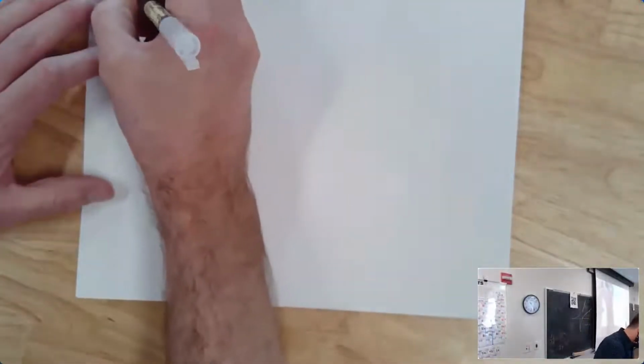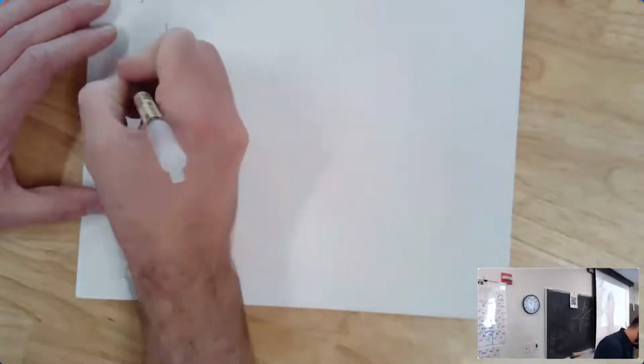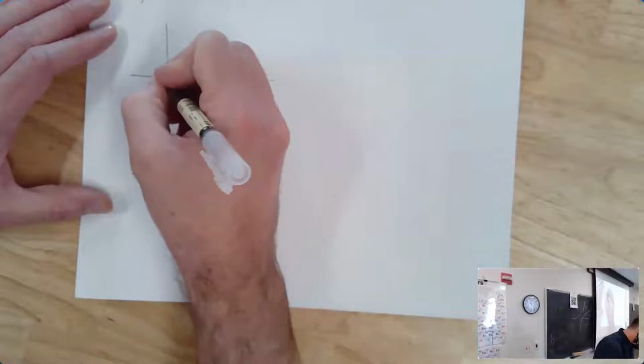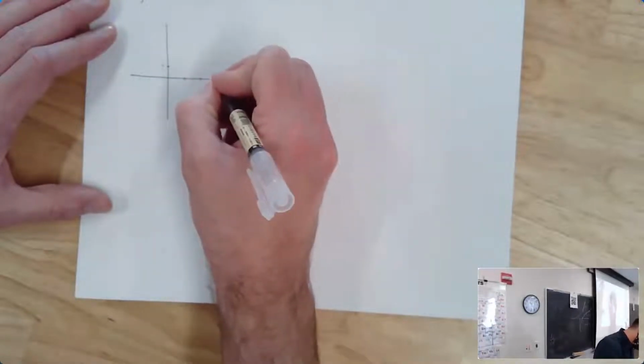Okay, so inverse cosine, similar to inverse sine, but a little bit different. Let's graph cosine. Cosine starts at 0, 1, and then goes to pi over 2.